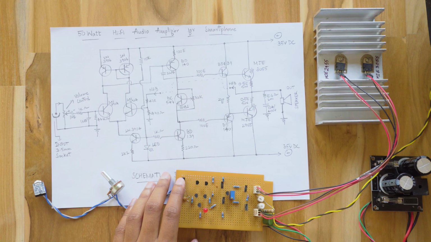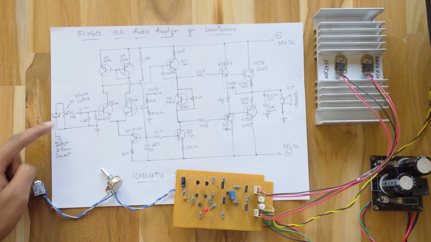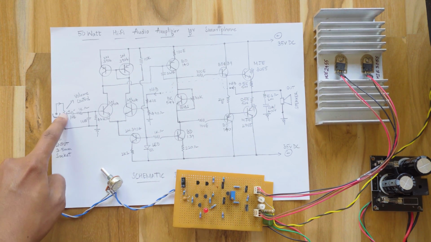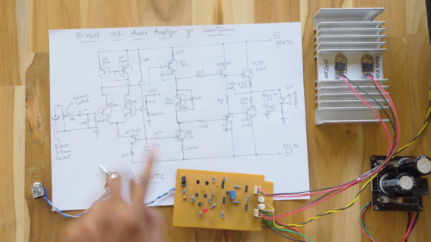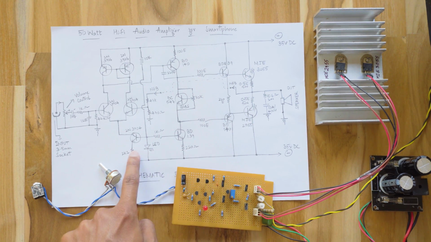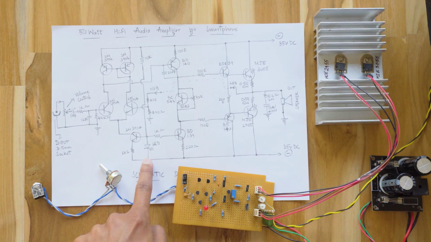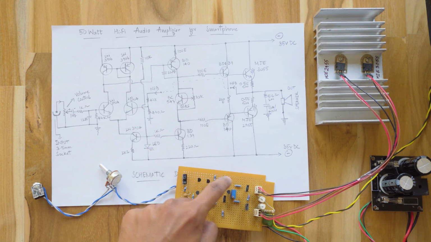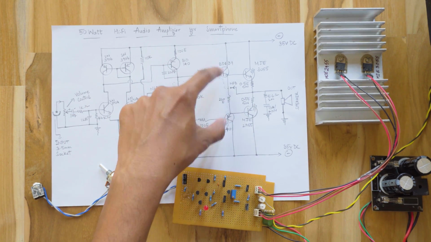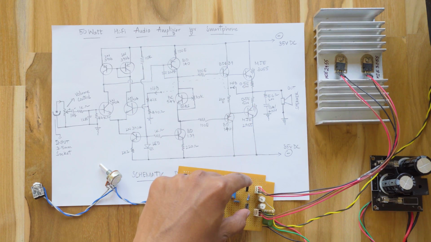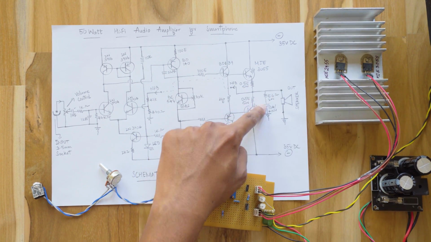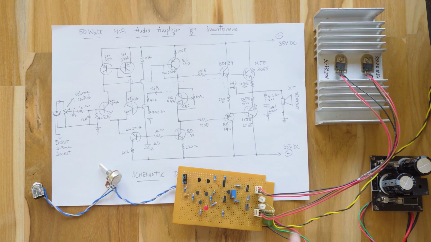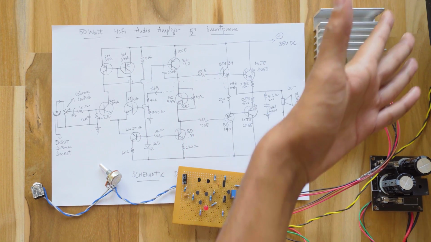I'll just compare and show you the schematic diagram with the assembled circuit. This is the input 3.5mm socket and this is the 100k potentiometer. The current mirror and the differential amplifier stage is over here on my board. This is a constant current source with an LED used as a zener here. These three transistor stages are over here. The driver stage is right here and the output transistors have to be fixed onto the aluminum heatsink. This is the Zobel network, you can see it on the board over here. So that was the circuit layout and arrangement.